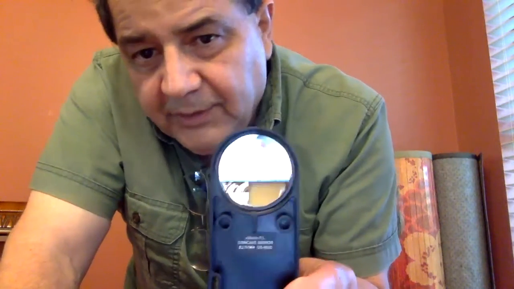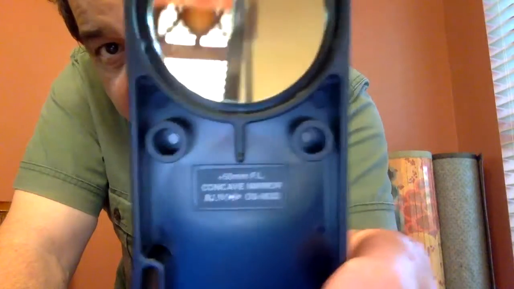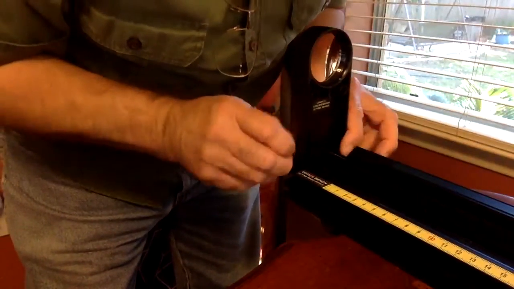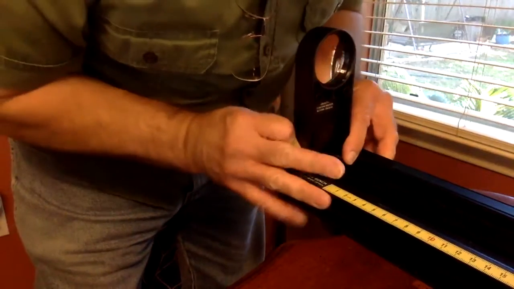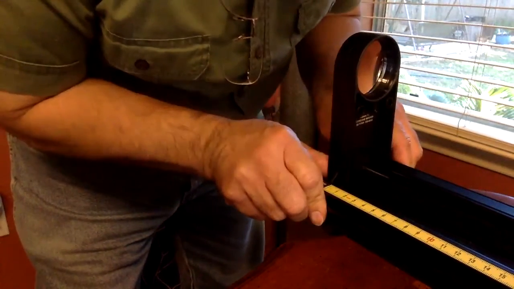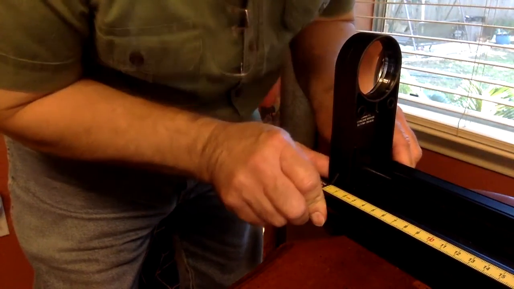All right, I'm going to do a little demonstration. I've got a 50 millimeter focal length concave mirror here, and I'm going to put it... Oh, you know what? I've got the track reversed. Let me turn it around. There we go. And I'm going to set it at the 1 inch mark. Not 1 inch, I'm sorry, the 0 centimeter mark. I've got it right there at 0 centimeters.